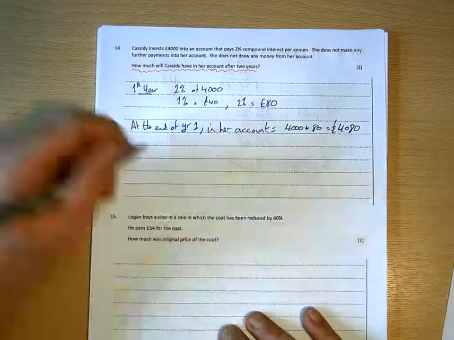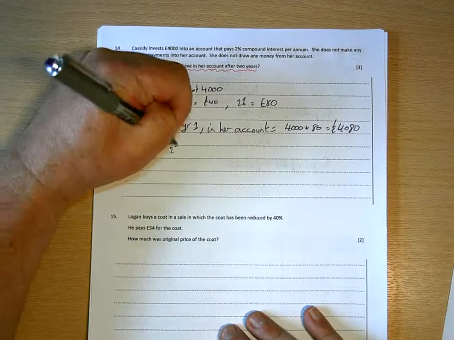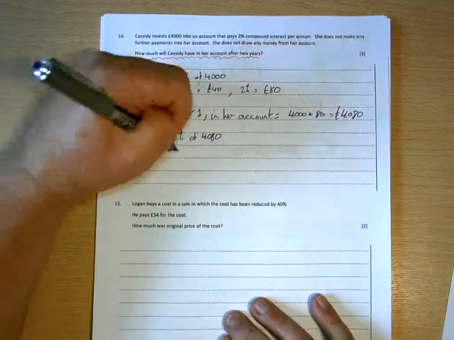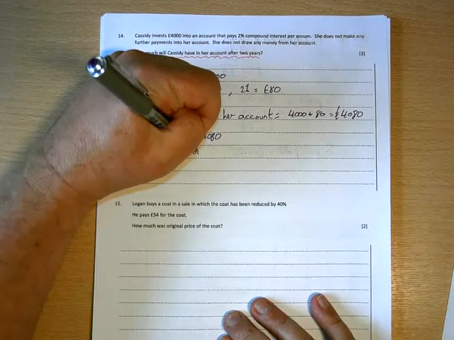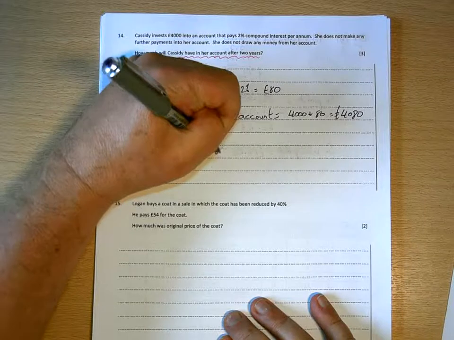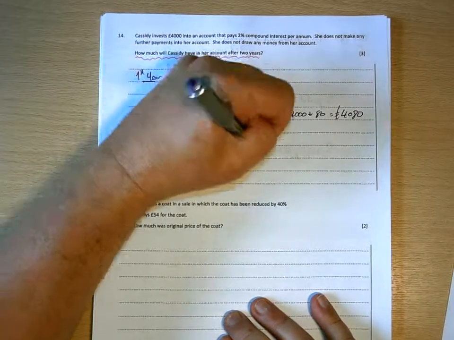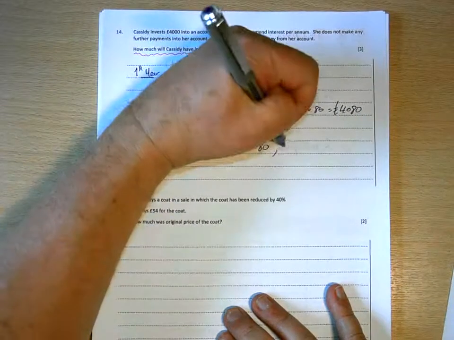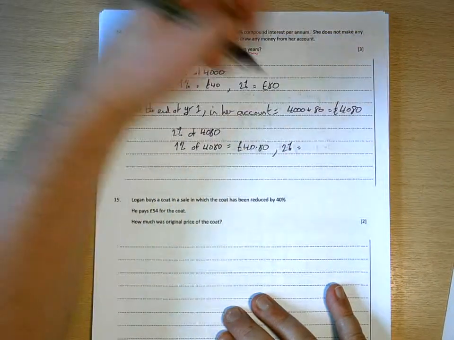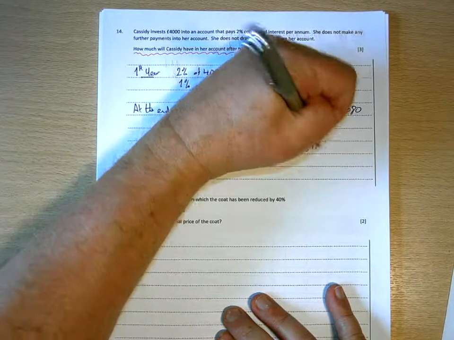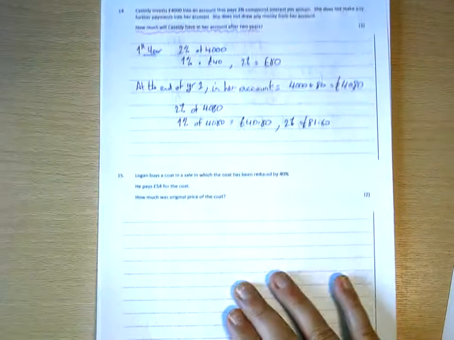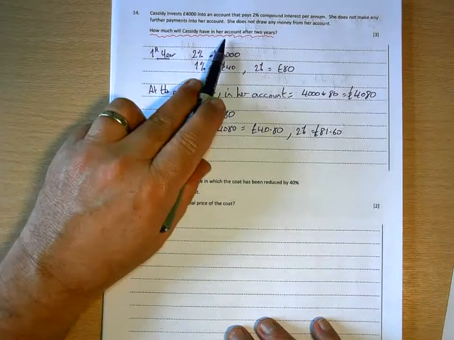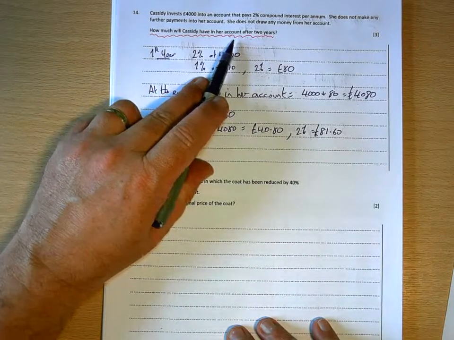So 2%, first of all find 1%, which will be £40.80, divided by 100. So 2%, double it, which will be £81.60. Check the question. How much will Cassidy have in her account after 2 years? Have I answered it? Not yet.